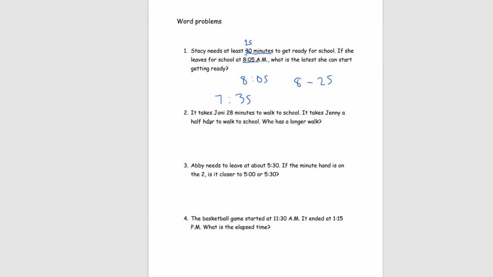Number two: it takes Joni 28 minutes to walk to school. It takes Jenny half an hour to walk to school. Who has a longer walk? Since it takes Joni 28 minutes and it takes Jenny half an hour, we're just going to find how much half an hour is. Since we know that 1 hour is equal to 60 minutes, and half an hour is just half of it, we can divide this by 2, which gets us 30 minutes. So we know that Jenny has to walk 30 minutes to get to school. So Jenny has a longer walk.